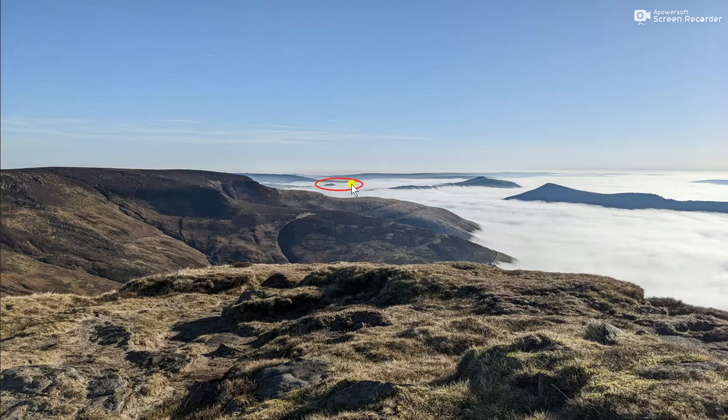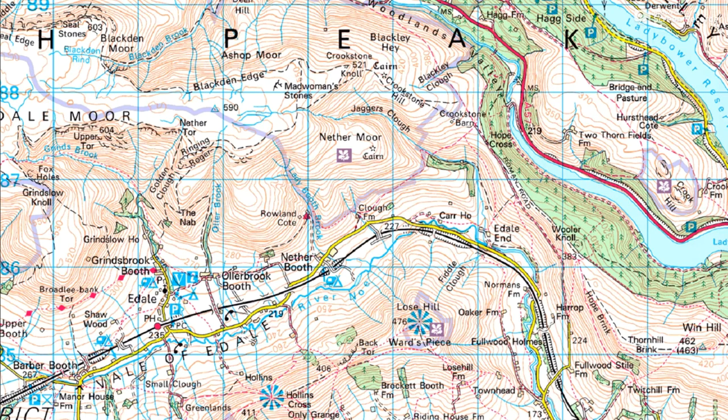So let's see if we can work some of that out on the map. We've got a few possible locations. We already know we're looking towards the east, so could we be on this high ground here where it drops away steeply, or on this high ground here of Grindslow Knoll where it drops away steeply? Some people suggested in the answers that we were somewhere on Upper Tor here. Some people suggested we're on Mad Woman's Stones there.